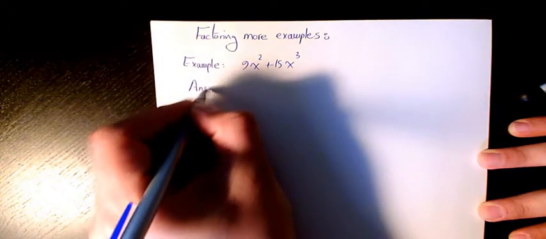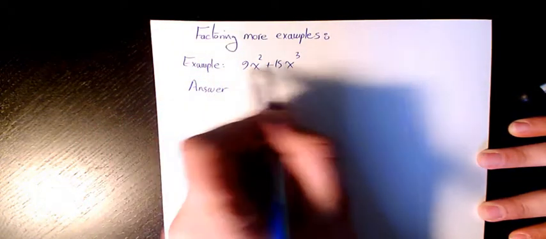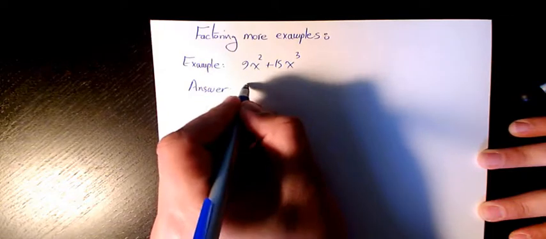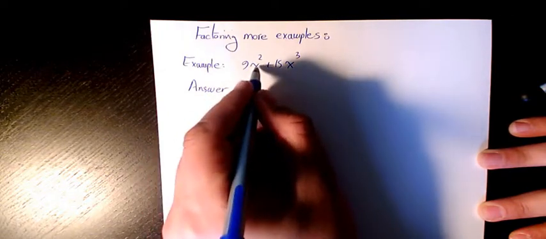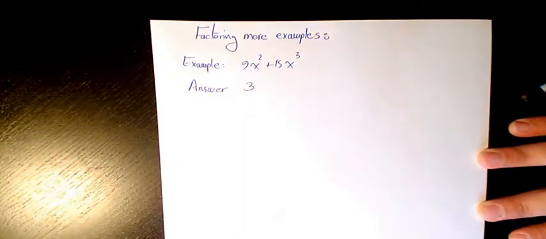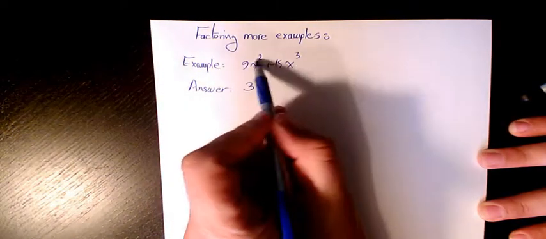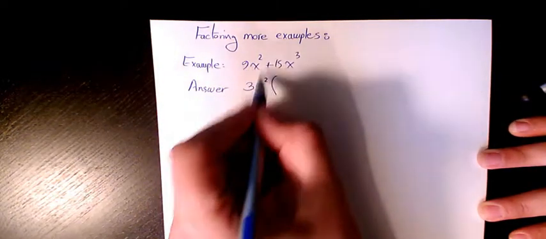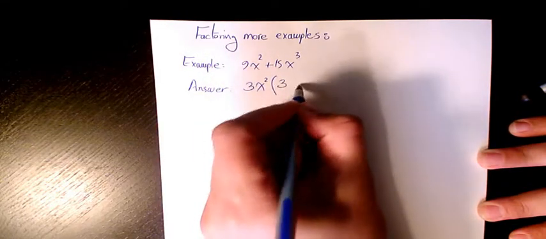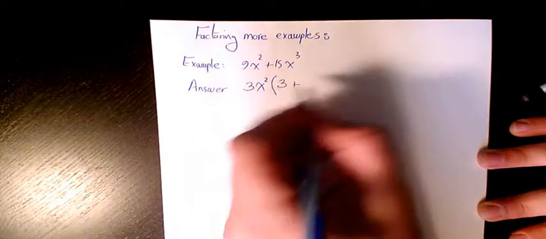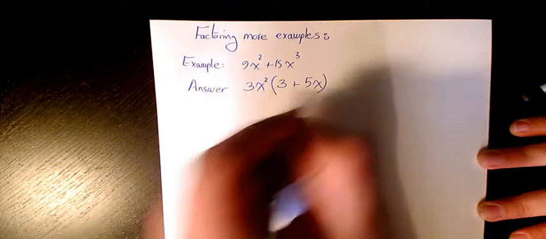The answer will be, as you see here, 9 and 15, both of them are a multiple of 3. And here we have x squared and x to the power of 3. So it's going to be x squared because this is the smallest. So 9x squared divided by 3x squared is going to be just 3. 15x cubed divided by 3x squared is going to be 5x.